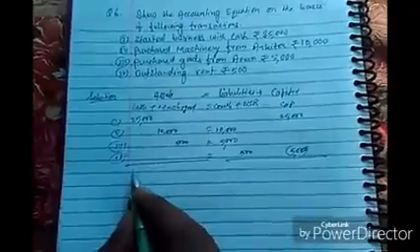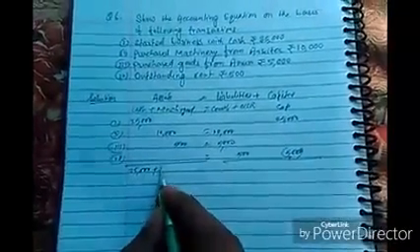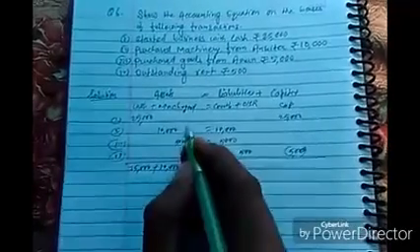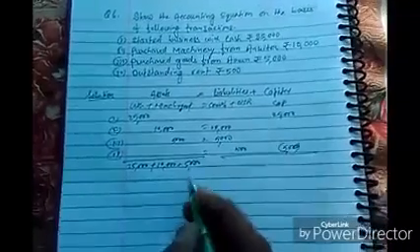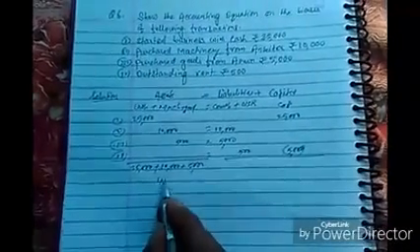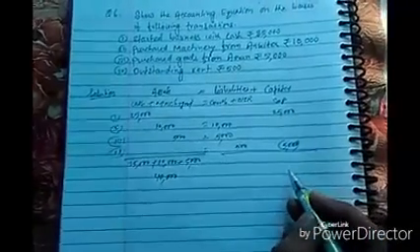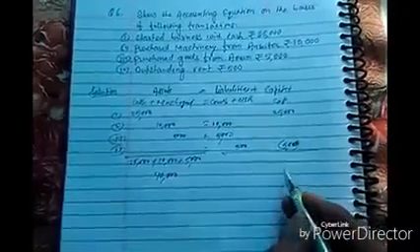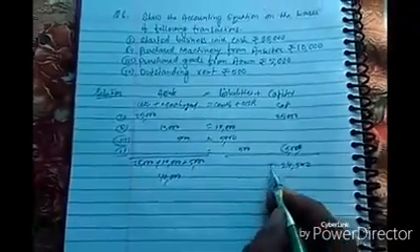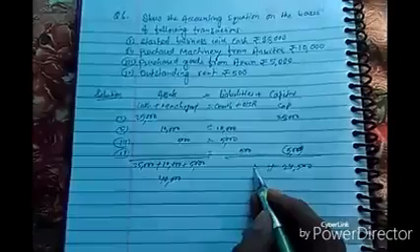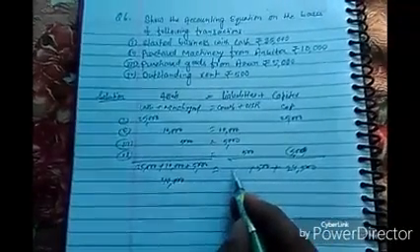So now the total cash is 25,000 plus 10,000 machinery plus goods 5,000. So total is 40,000 assets. Here liability side, this is 500. So this is 24,500 capital plus 500 outstanding rent plus creditors.